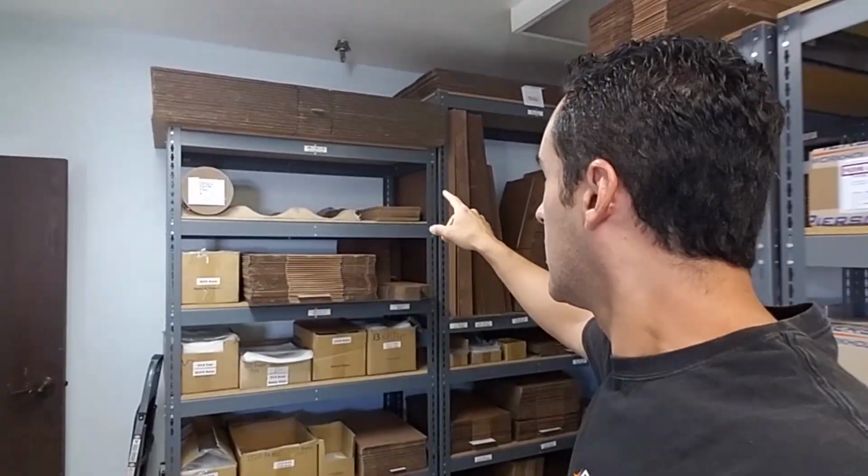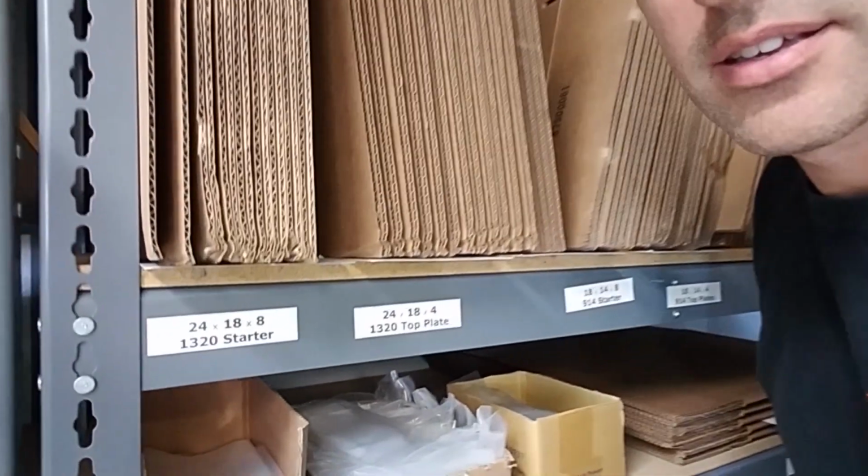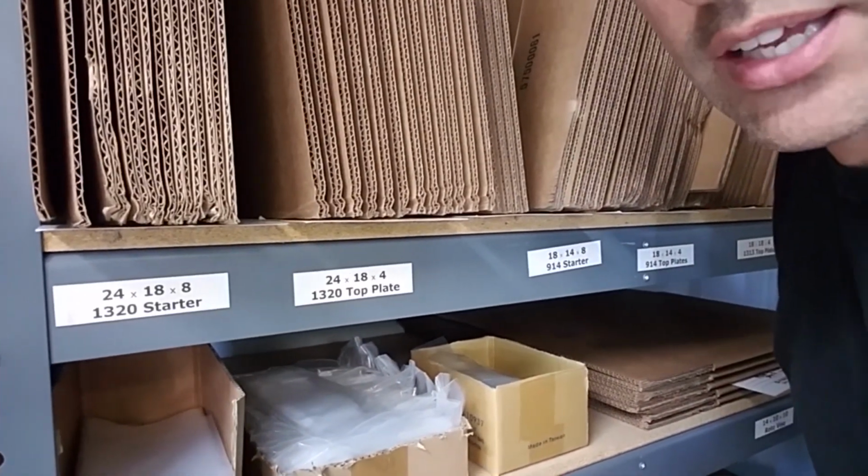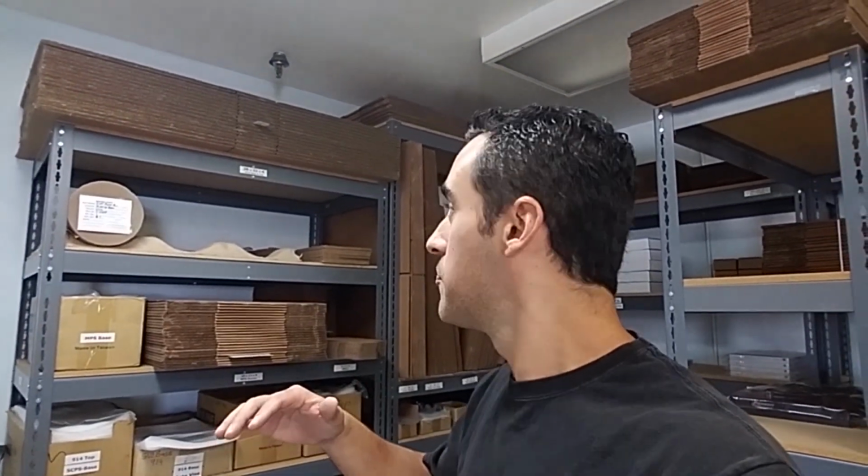Our boxes are all labeled, they're tagged, they have little things on them like 1320 starter, 1320 top plate. Why do we do that? We do that so it's easy. We're just trying to establish some type of flow that makes things just go normal. We work 40 hours a week. We don't want to struggle during those 40 hours.